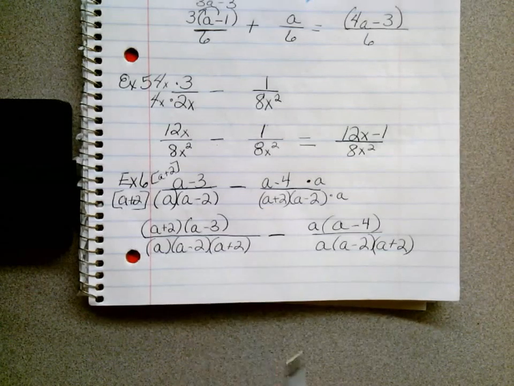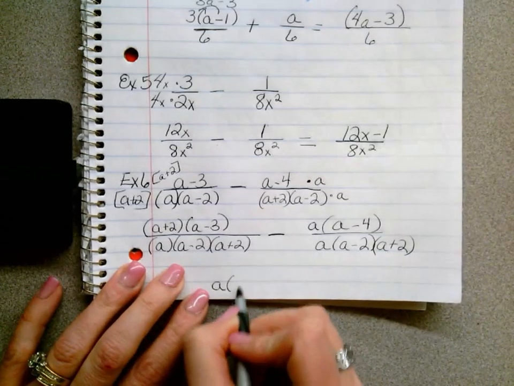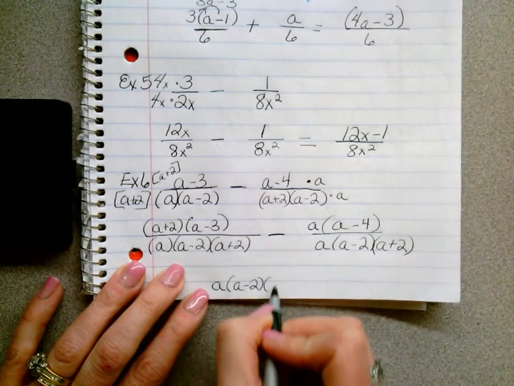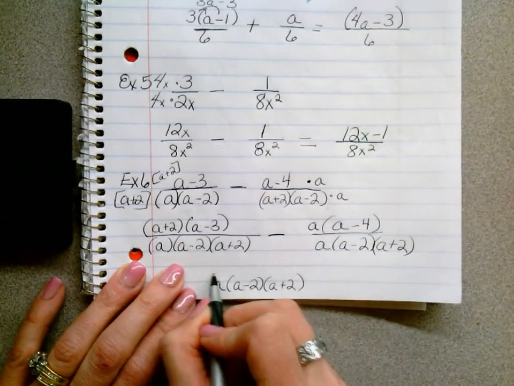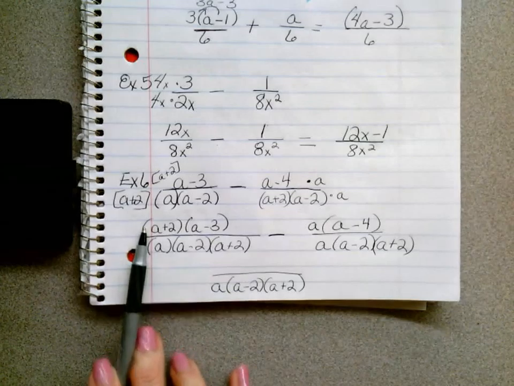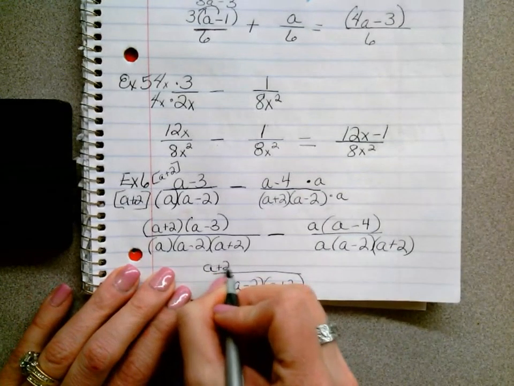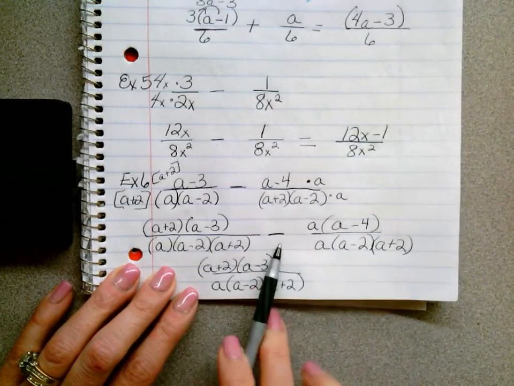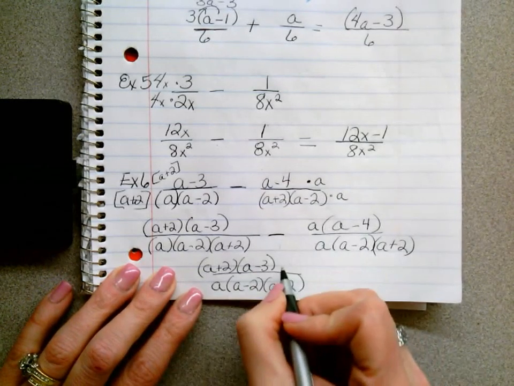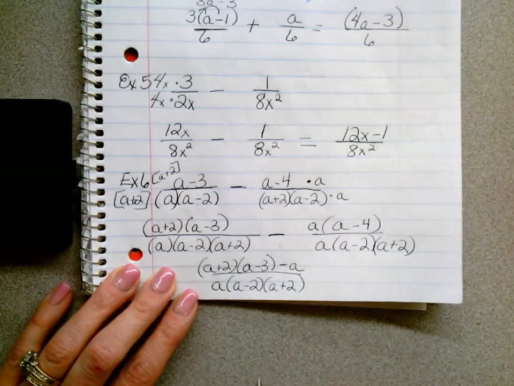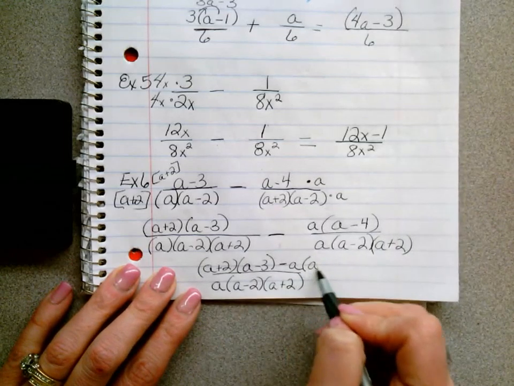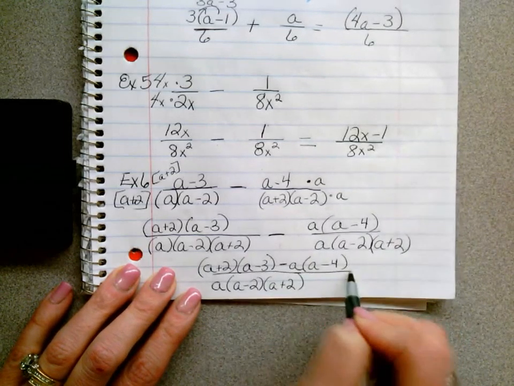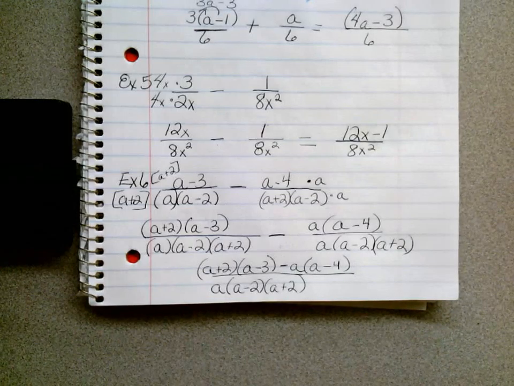All right? And the numerator is a plus 2, a minus 3, minus a, a minus 4. I know this seems like a lot of craziness right now, but it'll come together here in a minute.